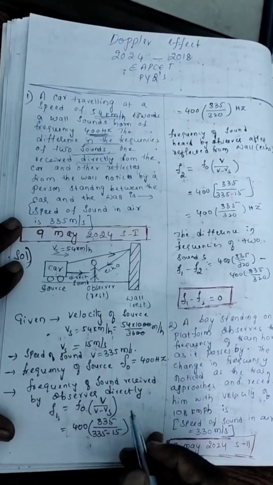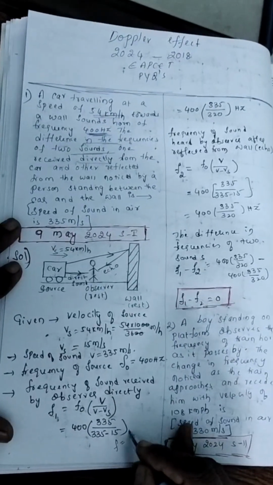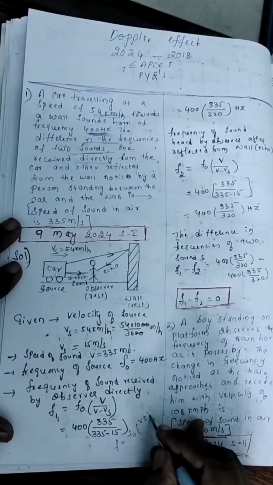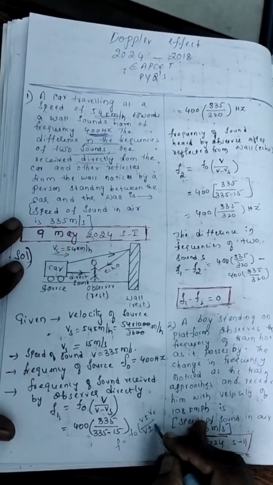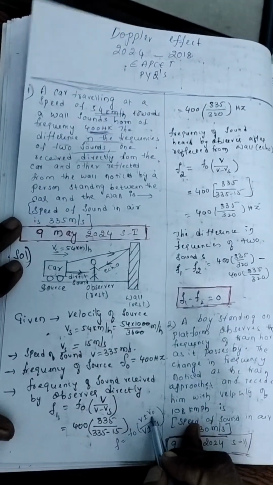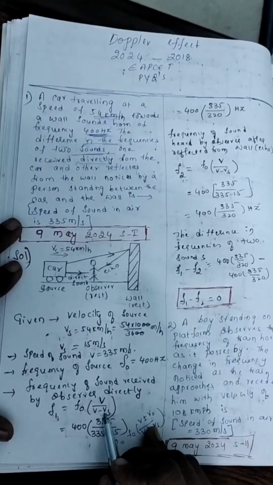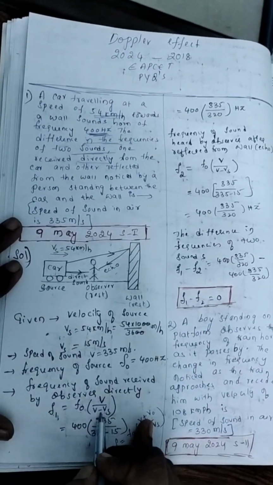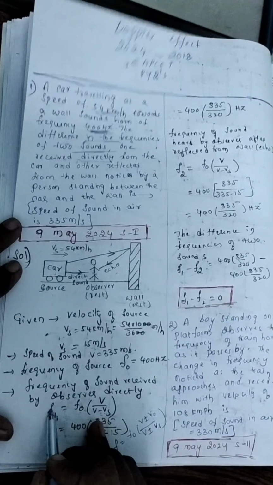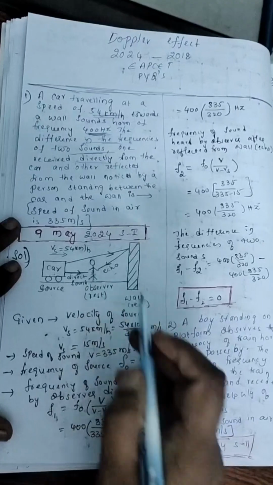Here we have to keep minus Vs in the formula. What is our general formula? F naught times V plus or minus V naught by V plus or minus Vs. Now, the observer is at rest, so remove V naught. In place of Vs, you will keep minus Vs. If you keep minus Vs here, this F1 increases because the car is coming towards the observer.